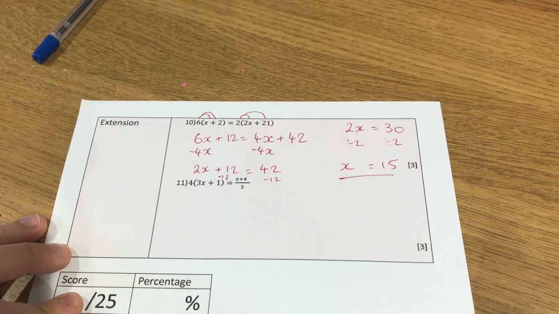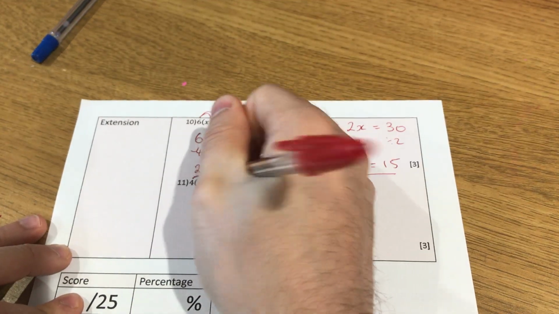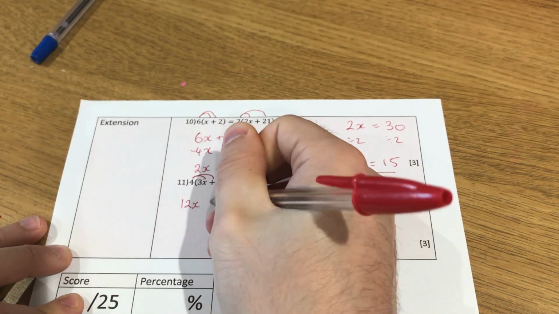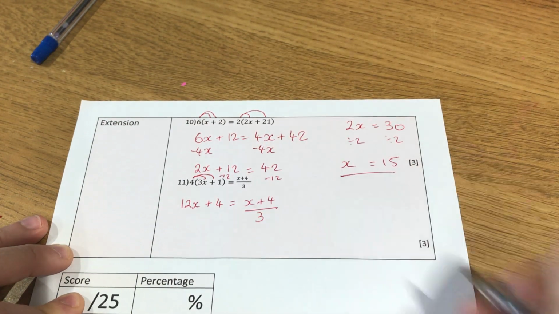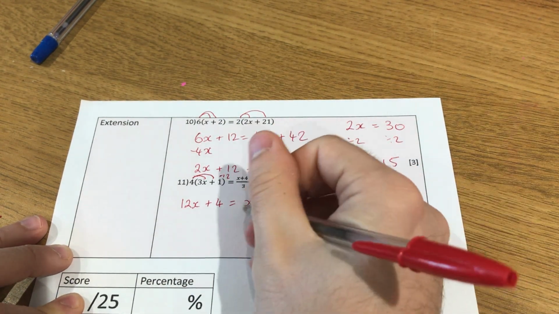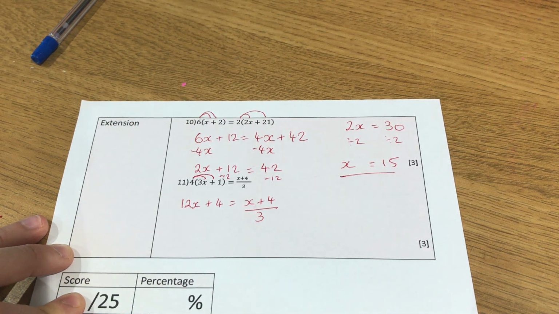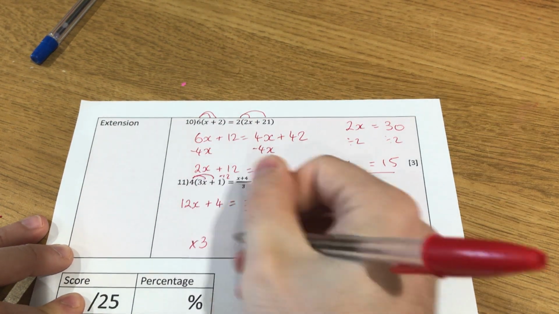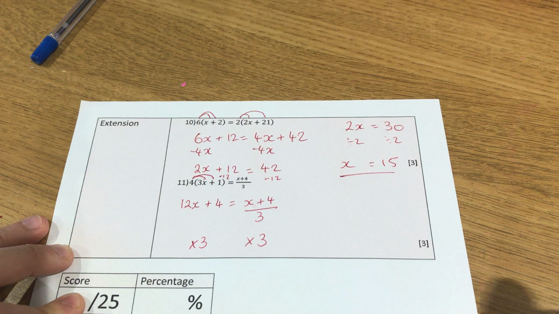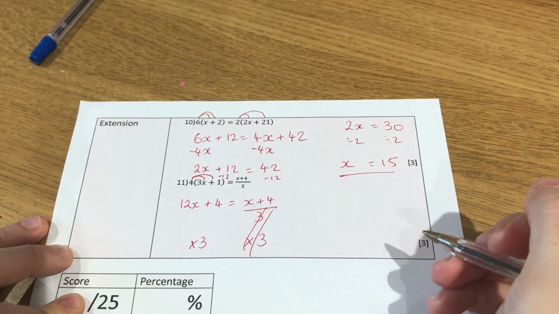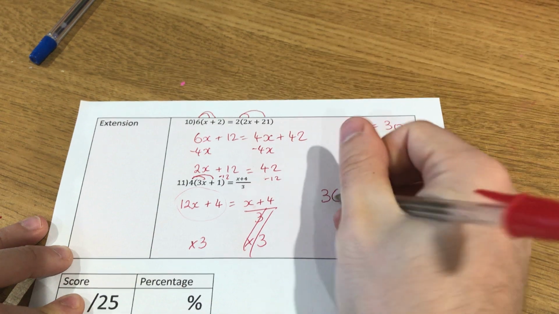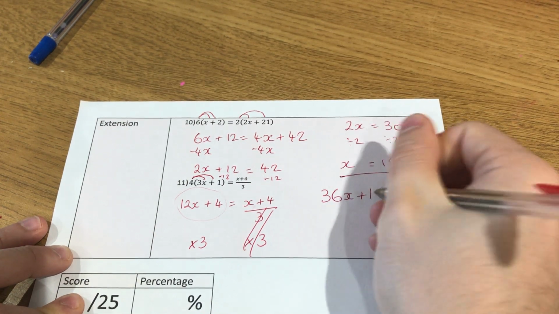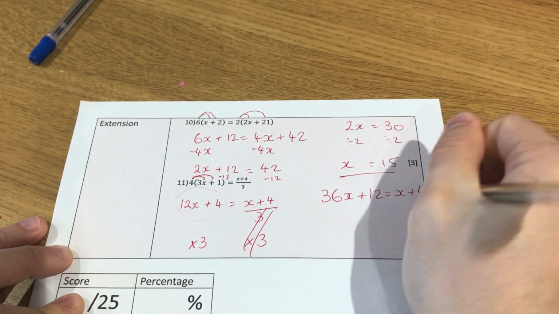And then the really, really nasty one, I'm going to expand this. 12x plus 4 equals x plus 4 over 3. To get rid of the divide by 3, I'm going to times everything by 3. So I'm going to times the left by 3 and the right by 3. Now that cancels that out, and on this side, the whole thing is multiplied by 3. 36x plus 12 equals x plus 4.